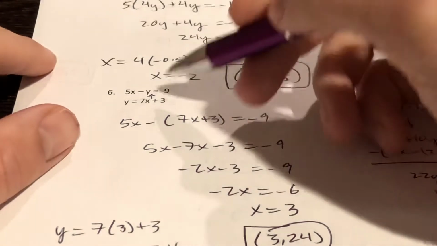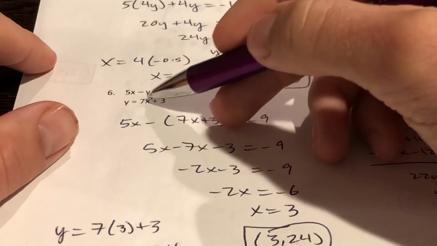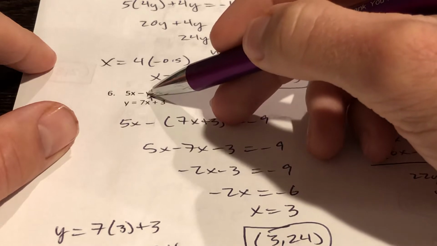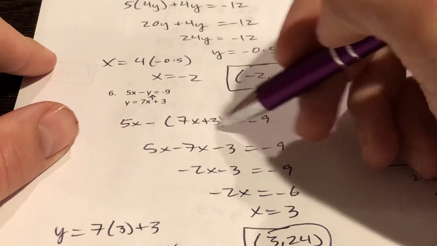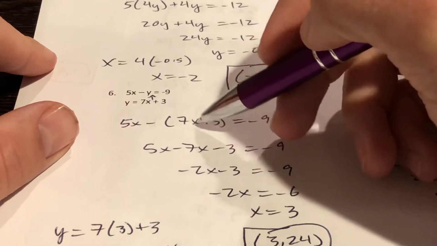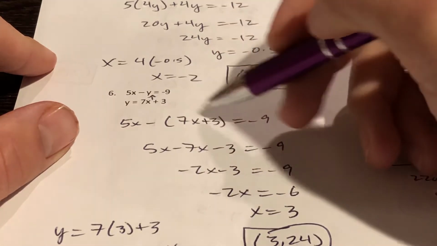Careful on 6. 6 is a clear-cut substitution. You know what y is. So I'm going to plug 7x plus 3 in for y right there. It's going to be 5x minus all of this. I'm subtracting all of this. All of that is going in for y.